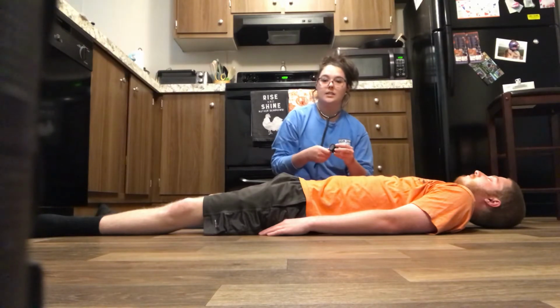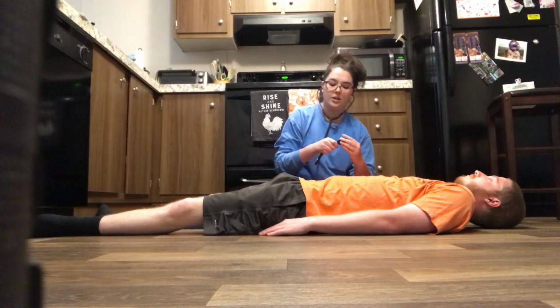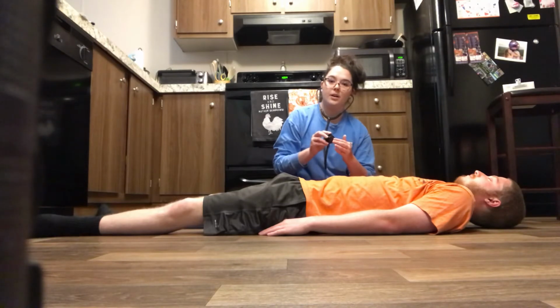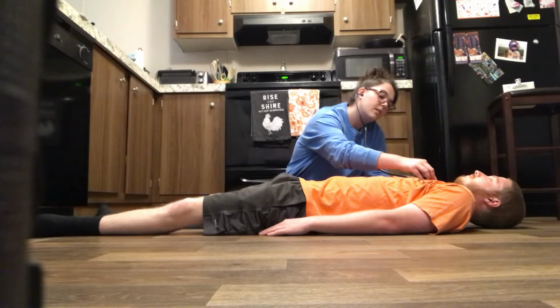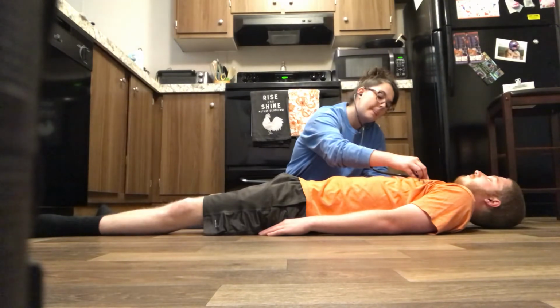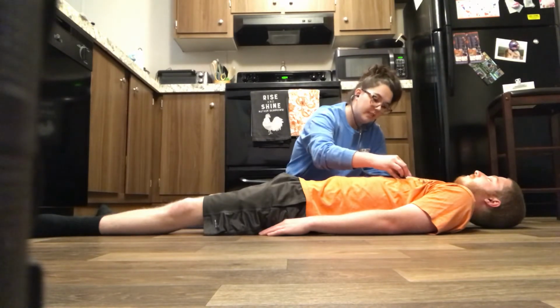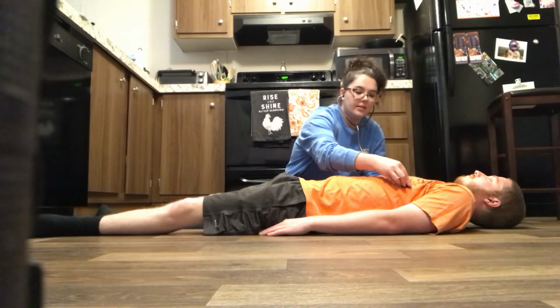And then you're going to listen to the same places, but you're going to turn your stethoscope to the bell part. So second on the right, second on the left, third on the left, fifth on the left, and then fifth at the midclavicular line.